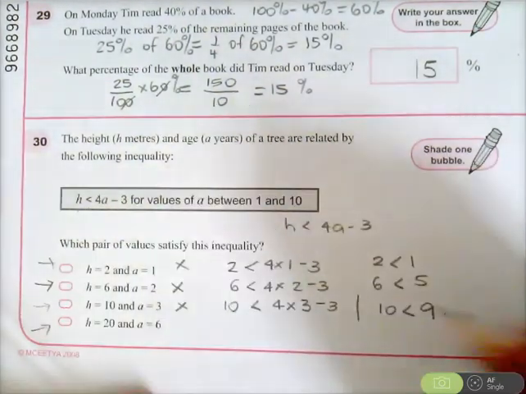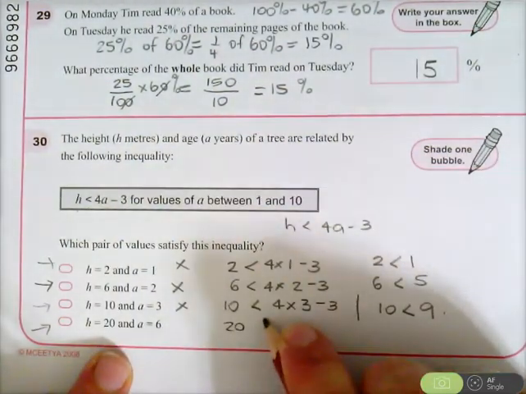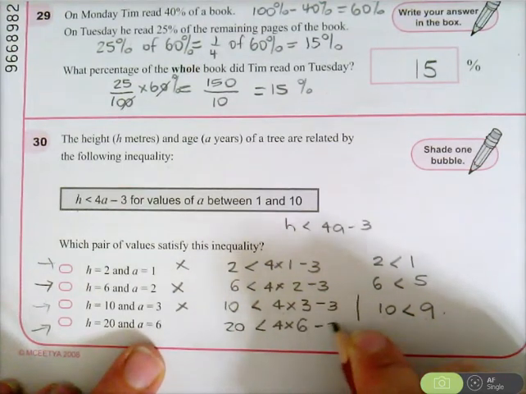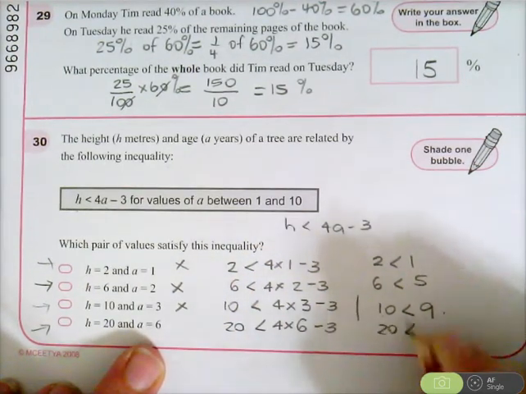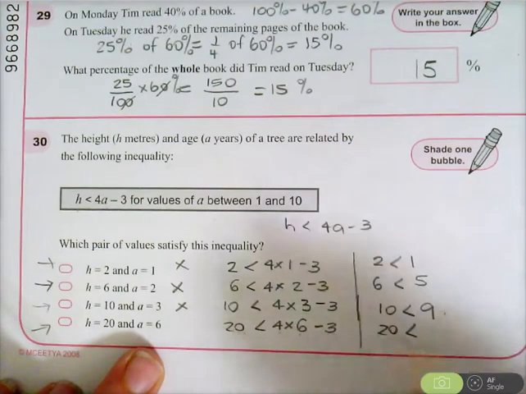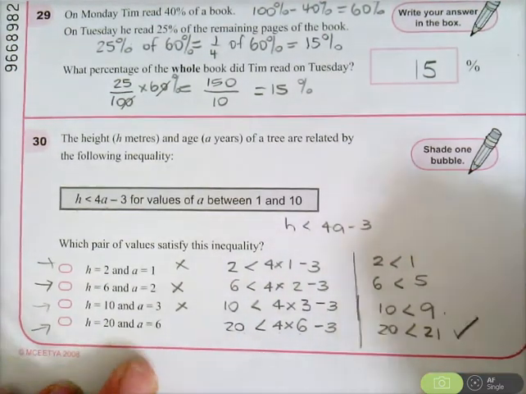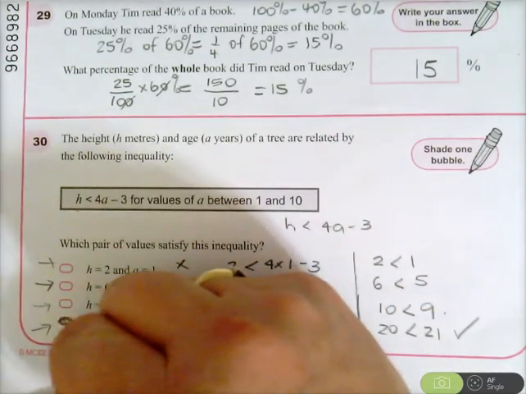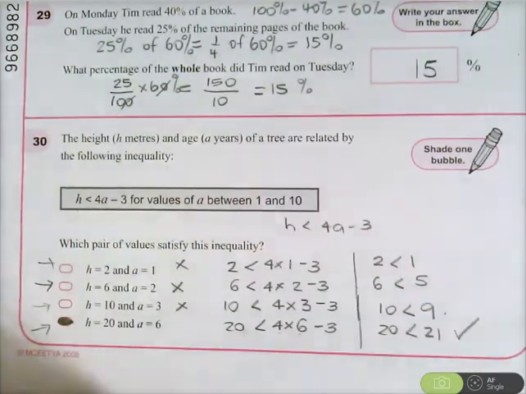So it's not that. Let's try the last one. 20 is less than 4 times whatever a is, which is 6, take away 3. So here I'm just doing the working out. 20 is less than 4 times 6 is 24, take away 3, that's 21. Yes, 20 is less than 21. So the answer to question 30 is the last response there.